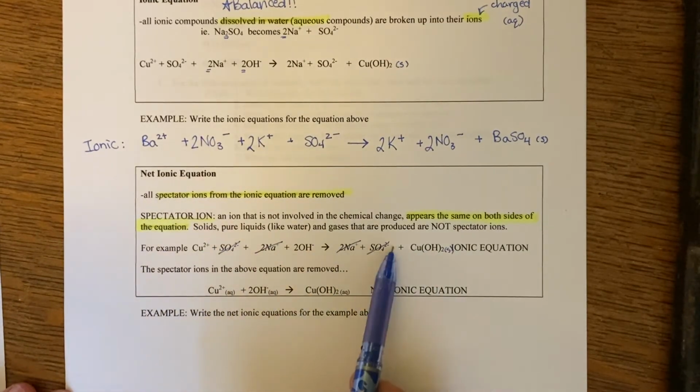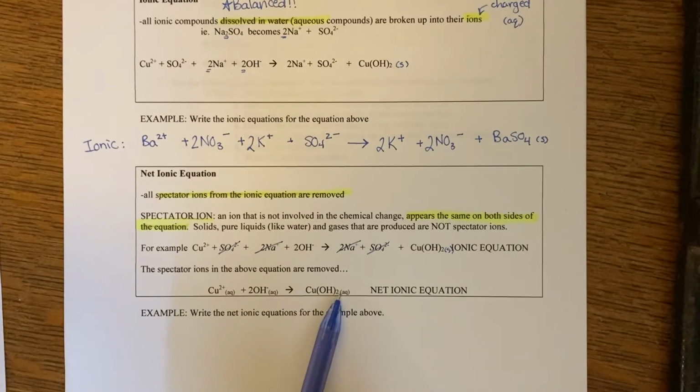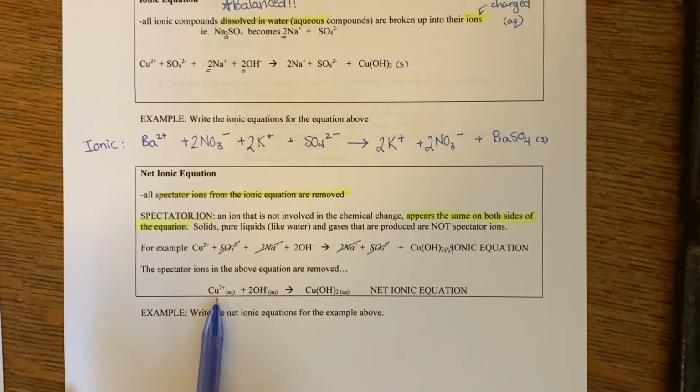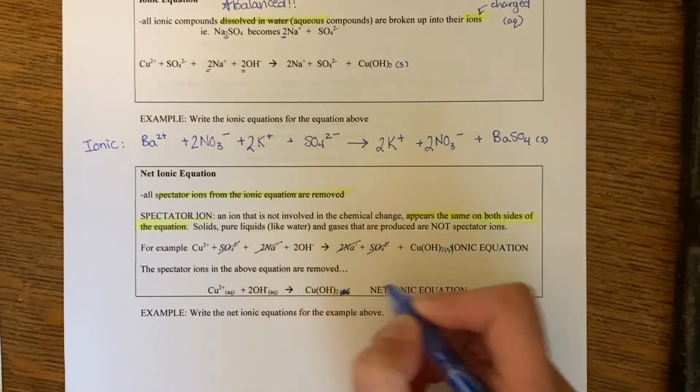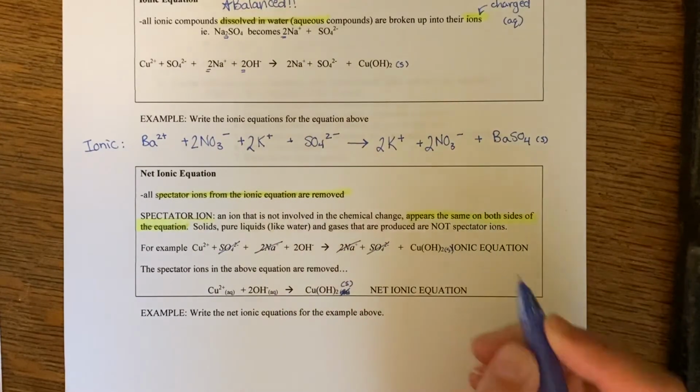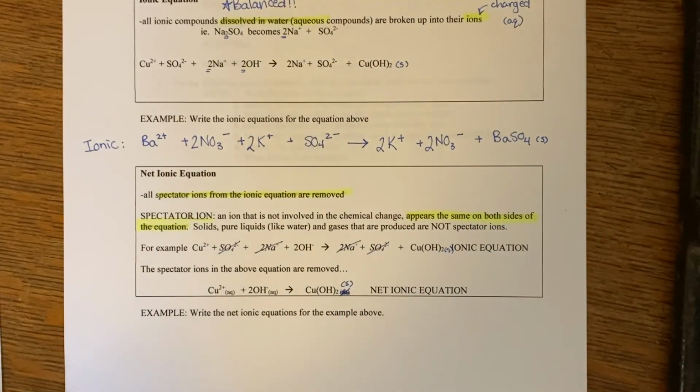Once we remove the spectator ions, we can rewrite out only the things that are changing. In this case, we've got copper as an ion and hydroxide as an ion, forming copper 2 hydroxide as a solid. Now, this says aqueous. You can get rid of that. It should say solid. That's your precipitate.